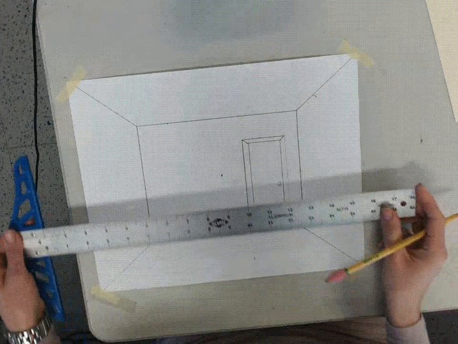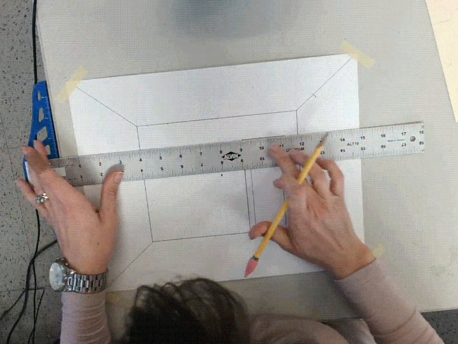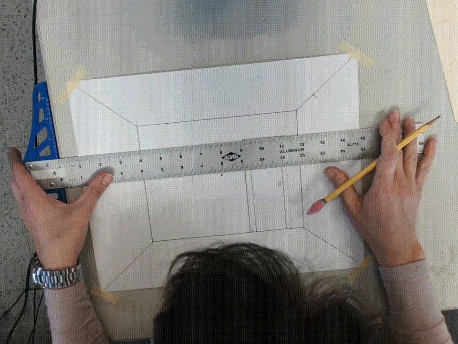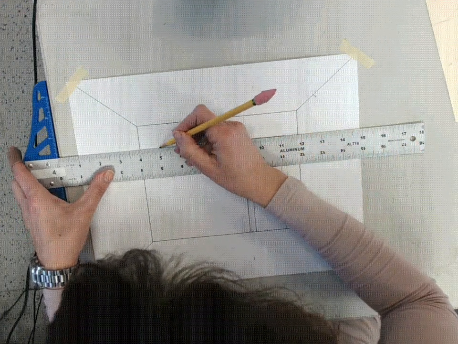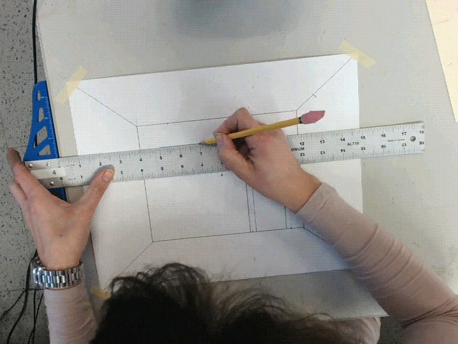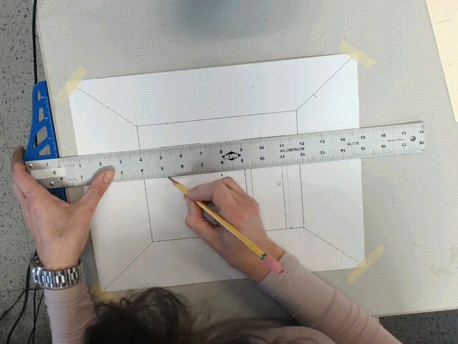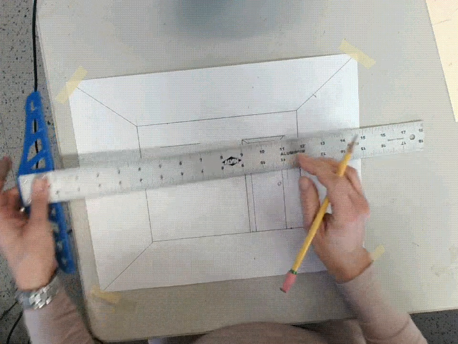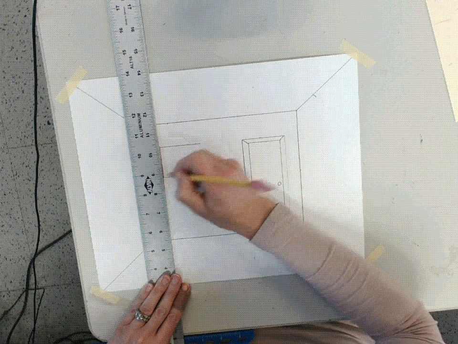Okay, let's add a window. To make our room look nice, we're just going to make the window at the same level as the door. So I've lined up my T-square with that door top, and I'm going to make my window 2 inches long, so 2 inches there. And you know what? I'm going to make my life really easy and make my window the width of the T-square. How easy is life? So, here's my rectangle.